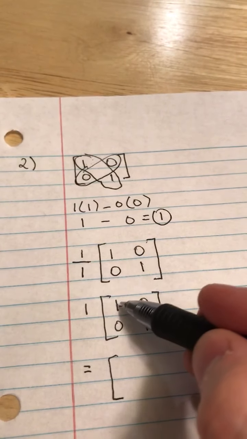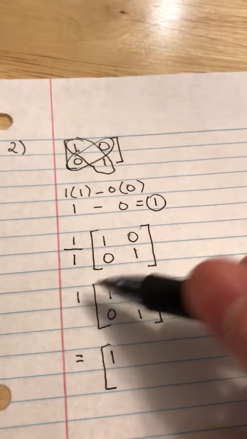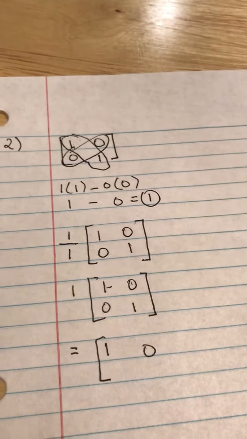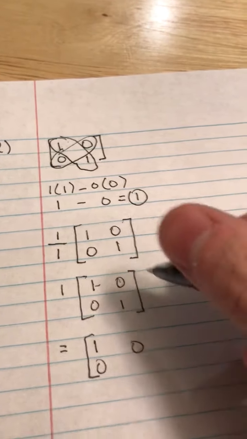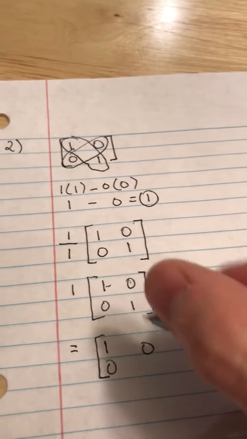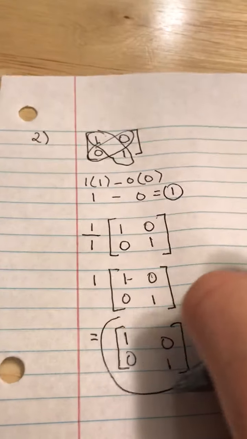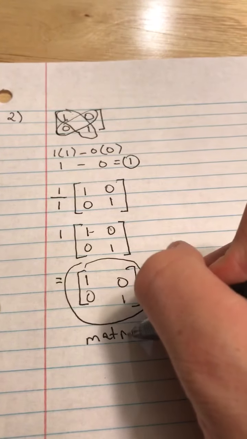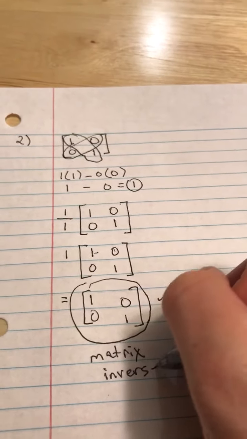Starting off, 1 times 1, that's going to give me 1. 0 times 1, that's going to give me 0. Let's do the next row. 0 times 1, that's also going to give me 0. 1 times 1, that's going to give me 1. So this is my answer. This is my matrix inverse.